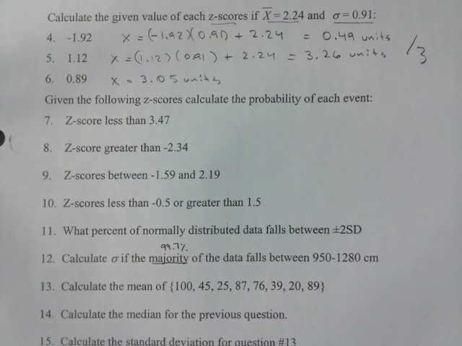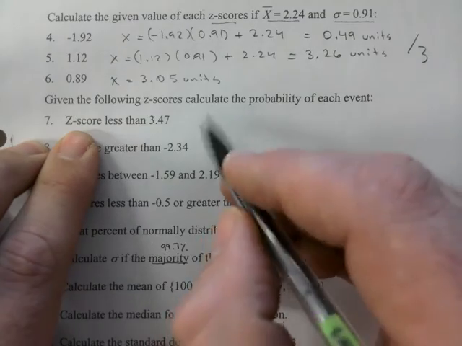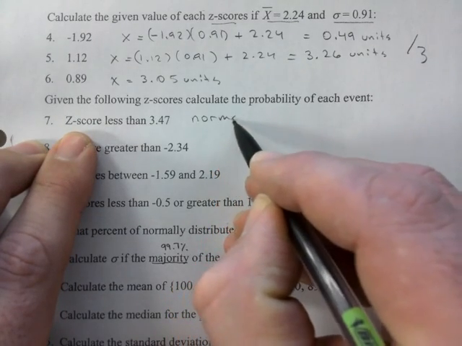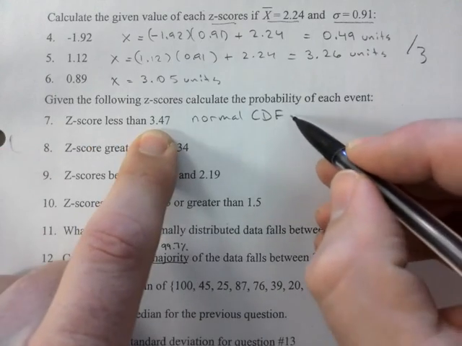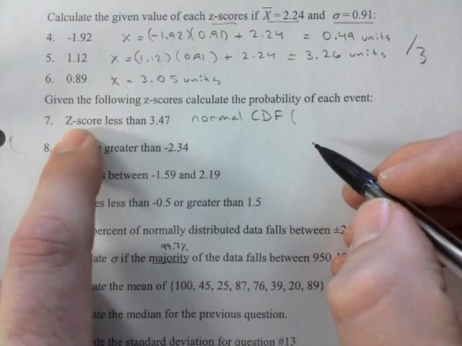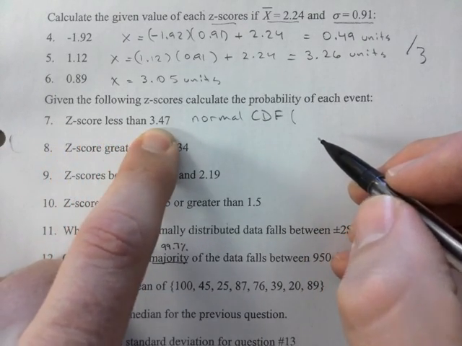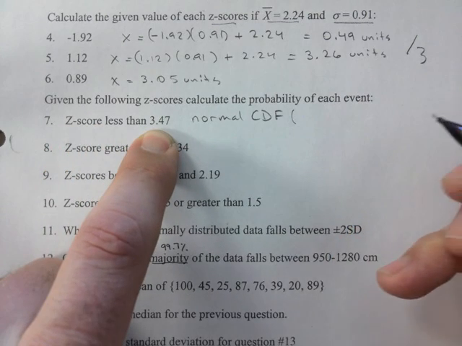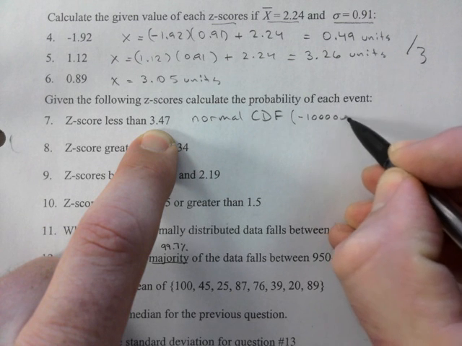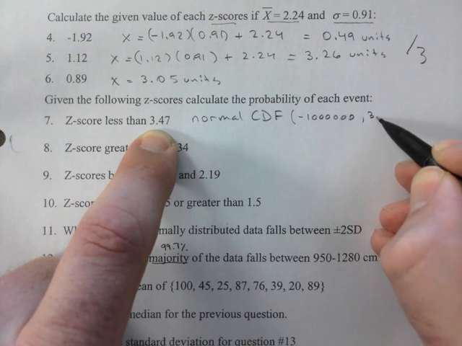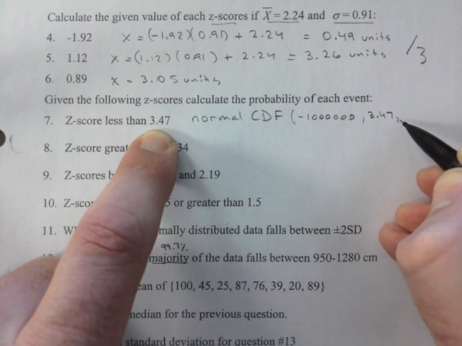Given the following z-scores, calculate the probability. So here's that probability, the percentage, the likelihood, right, of each event happening. You should be thinking normal CDF, okay? So a z-score less than 3.47, so you got to go minus 1 million. 3.47 is the z-score you're after.